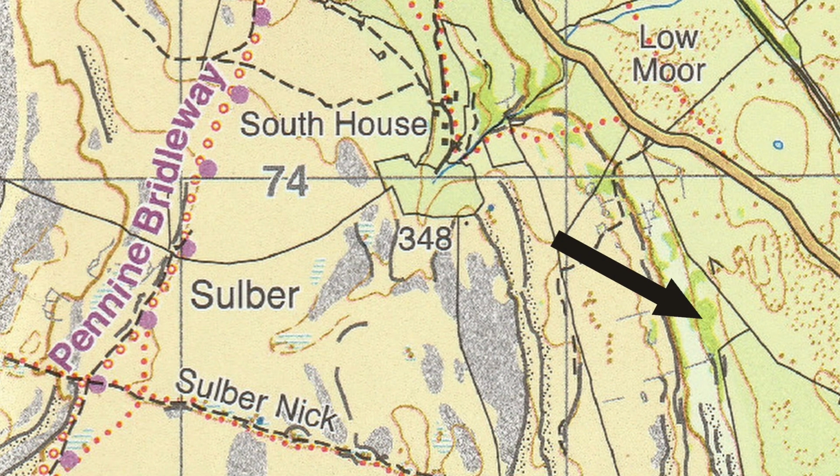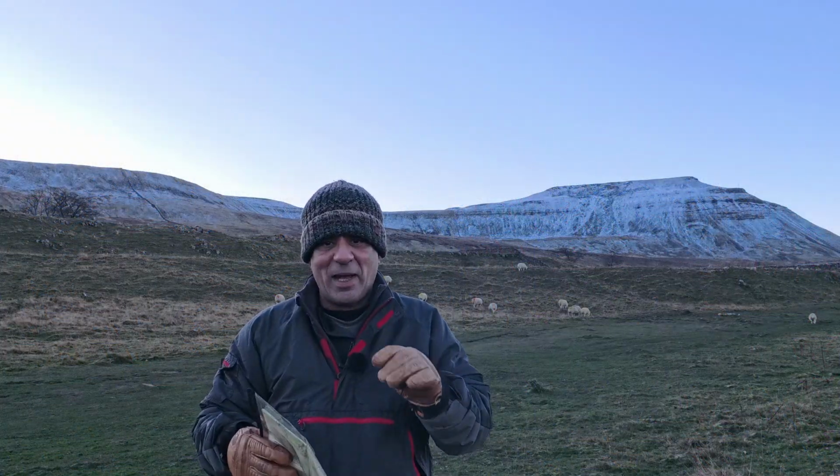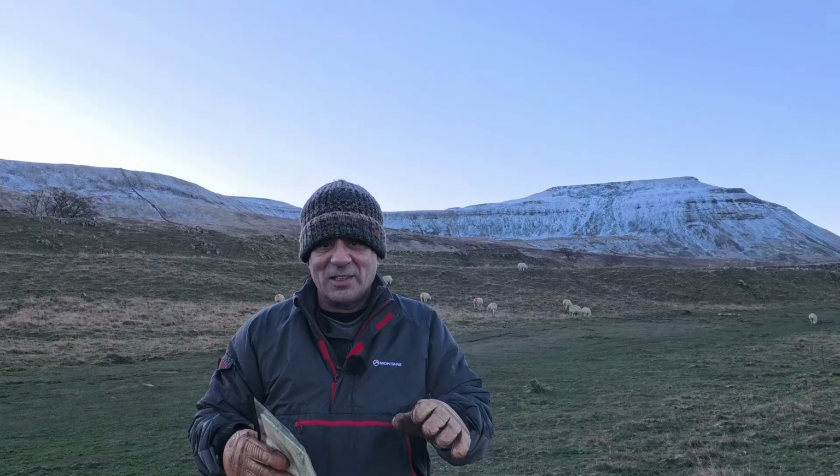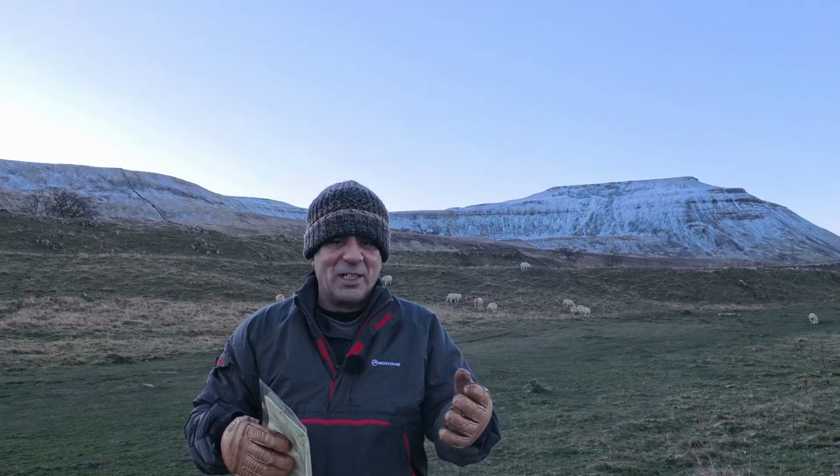Another use of shade, which you may not be used to, is that Harvey Maps indicate bands of altitude using different colours, and this makes visualising the general shape of the terrain really simple.